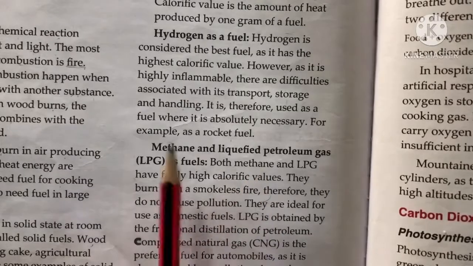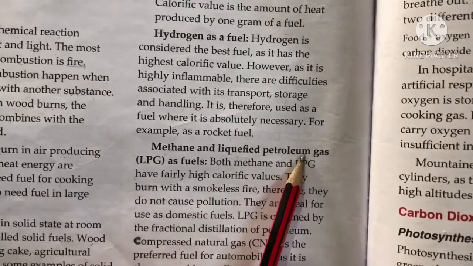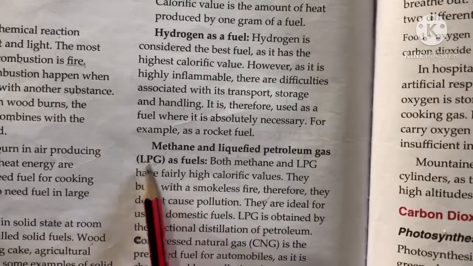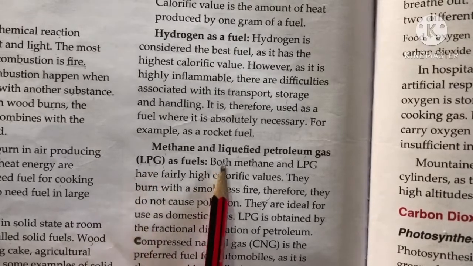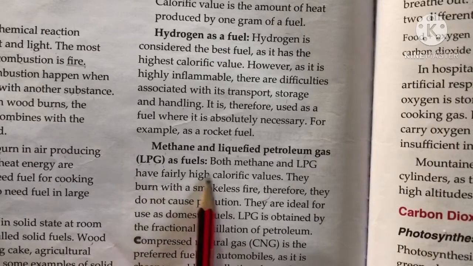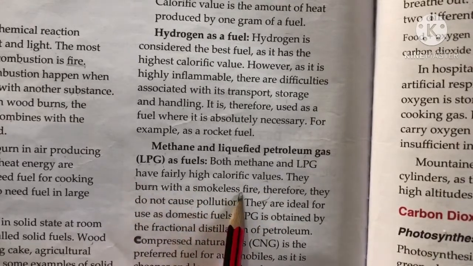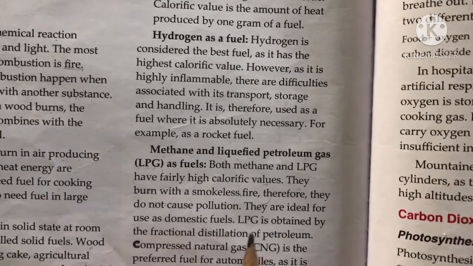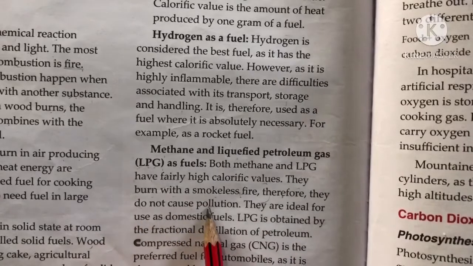Next are methane and LPG, that is, liquefied petroleum gas. Both methane and LPG have fairly high calorific values. They burn with a smokeless fire, therefore they do not cause pollution.